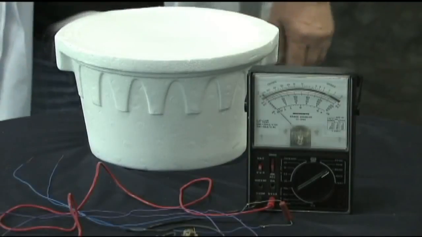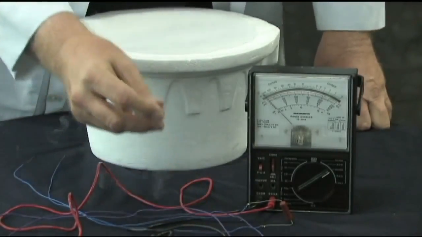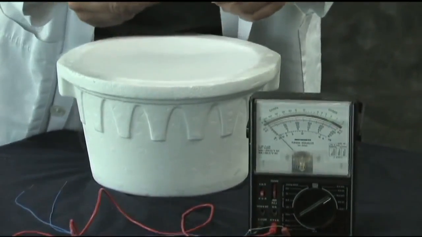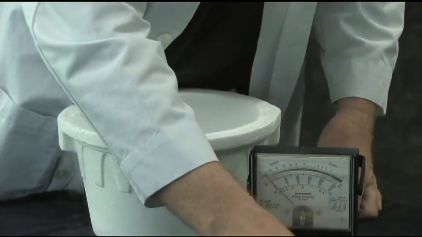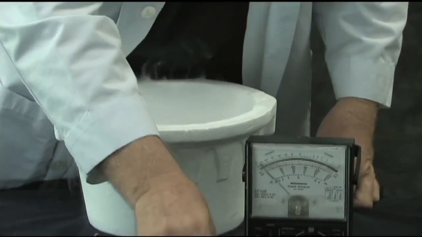Okay, let's take a look at the electrical properties. We're going to investigate three different devices. We have a pure metal in the form of a small transformer, we have an alloy resistor, and we have a carbon resistor.